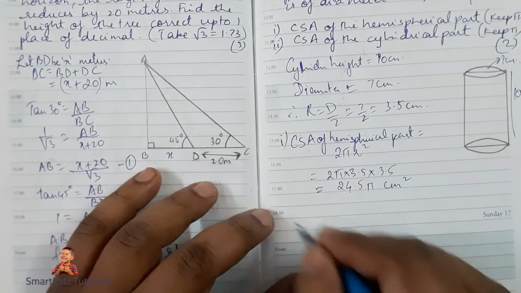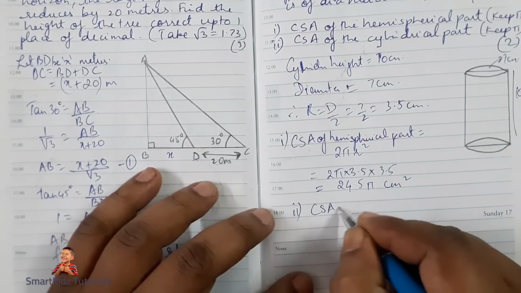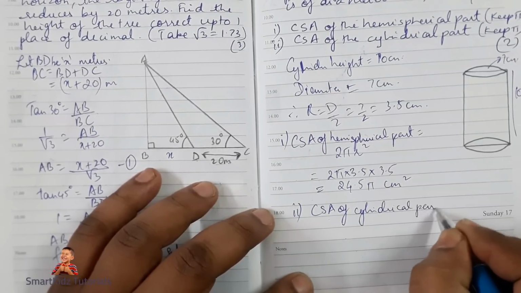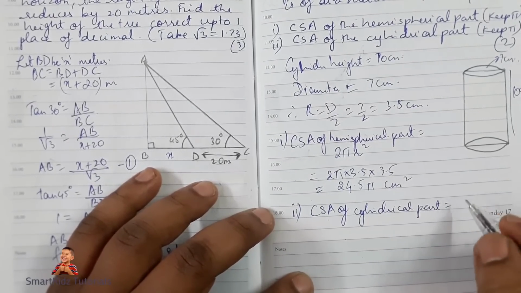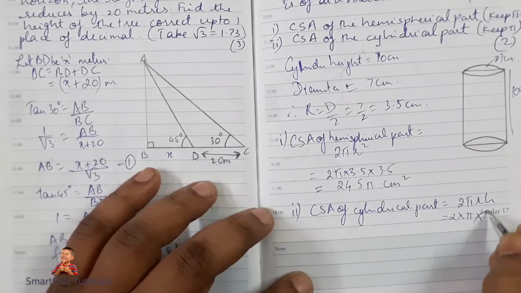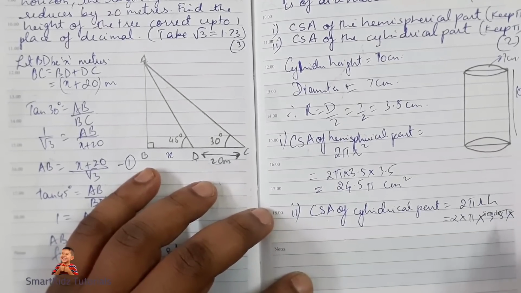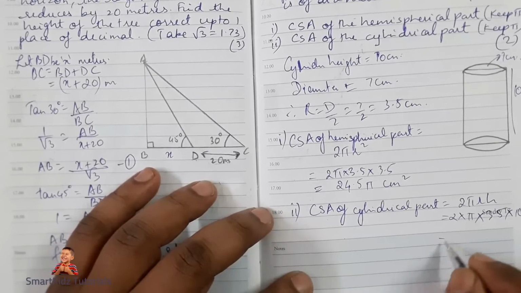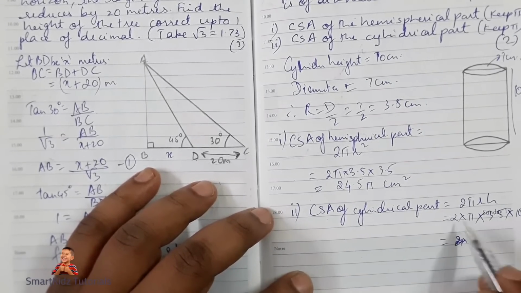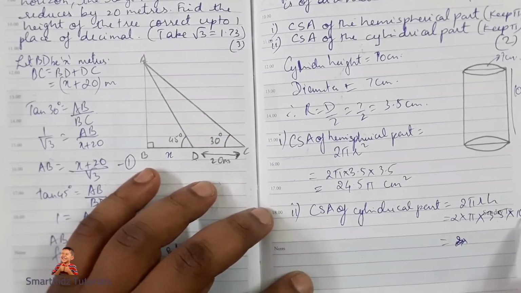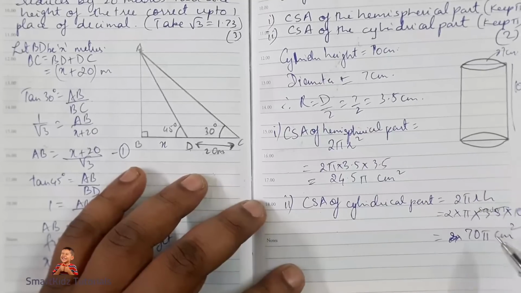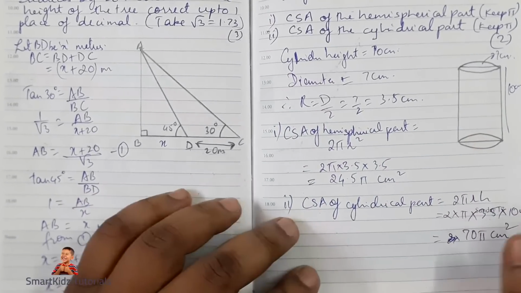Okay, this is the curved surface area of the hemispherical part, so mark this as 1. Curved surface area of the cylindrical part, that's equal to 2 pi r h, 2 into pi into 3.5, and height is 10 centimeter. That would be 3.5 into 2 is 7, 7 into 10 is 70. So 70 pi square centimeter. So 1 mark for this, 1 mark for this, total 2 marks for this question.